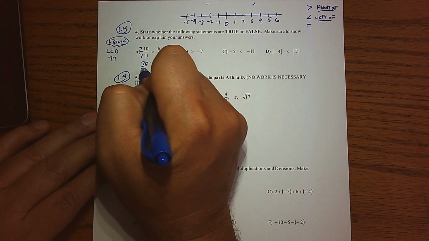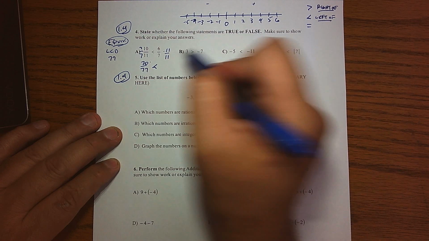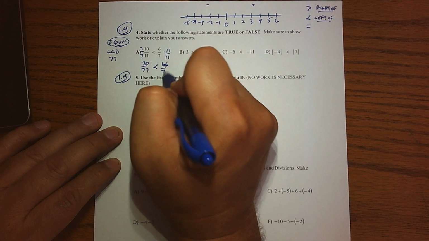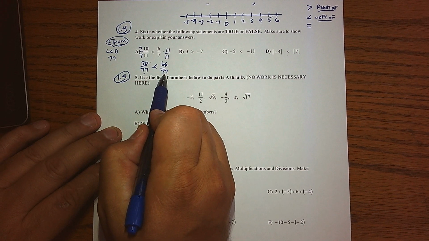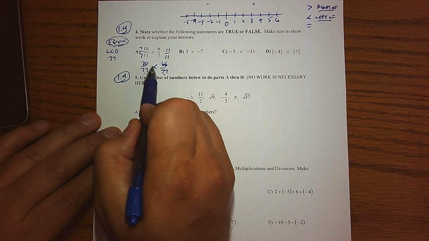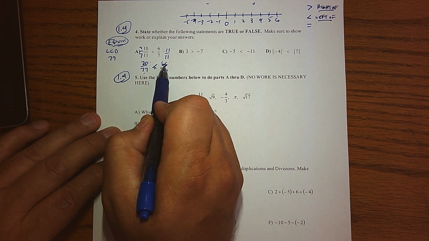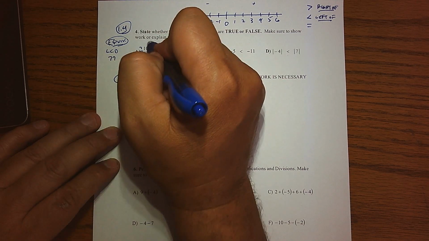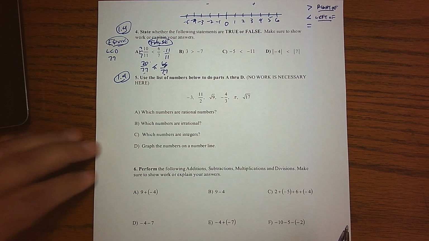This turns into 70 over 77. Is that to the left or less than? This is 66 over 77. And so now that my denominators are the same, it really comes down to comparing my numerators. Does 70 sit to the left or is it less than 66? And of course a lot of you are going to say no. So this statement is false. It's not a true statement.